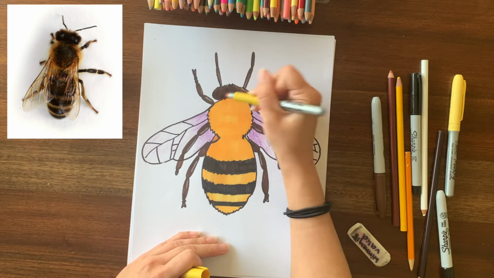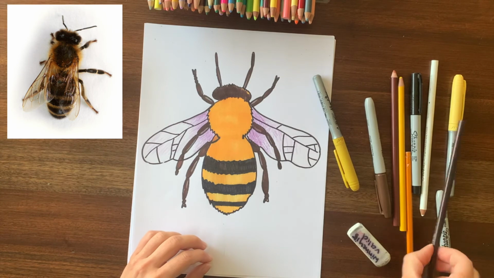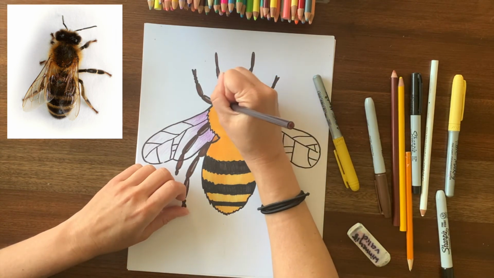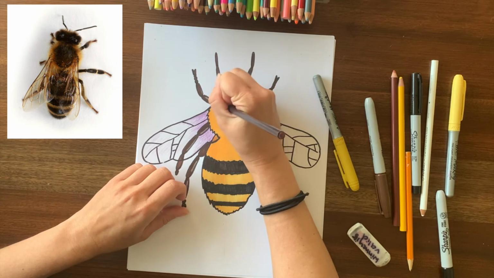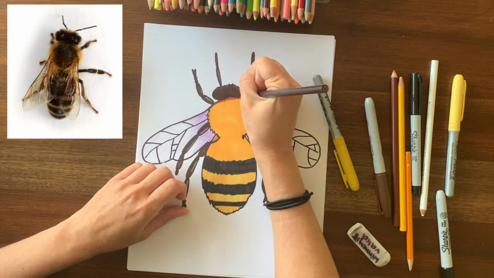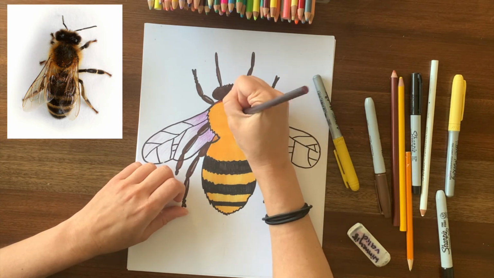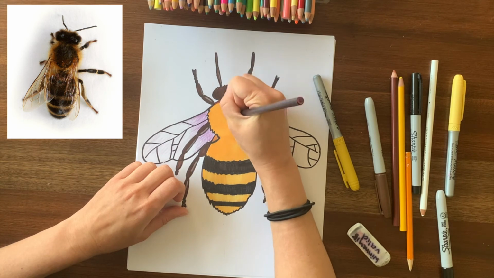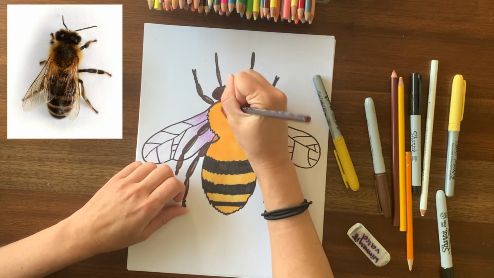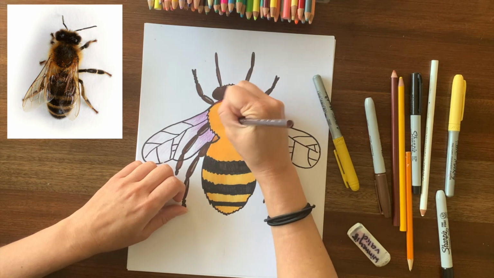Okay, so now for my shading, I'm going to get my purple pencil crayon. I can see on my reference picture the bee has a dark area in the middle of the thorax. So I'm going to use my pencil crayon to create sort of a starburst shape, like a circle, but my lines are coming out from the middle of the circle, radiating out.